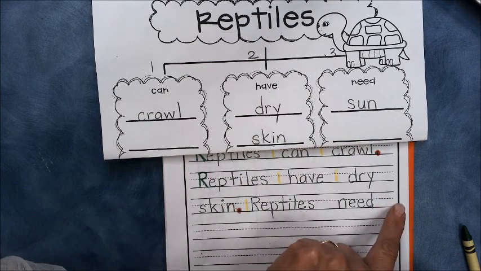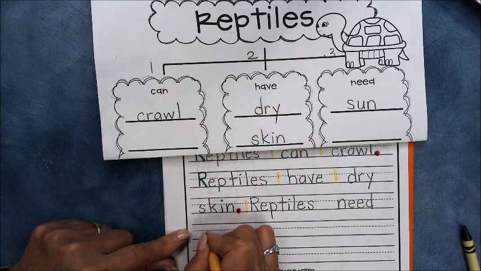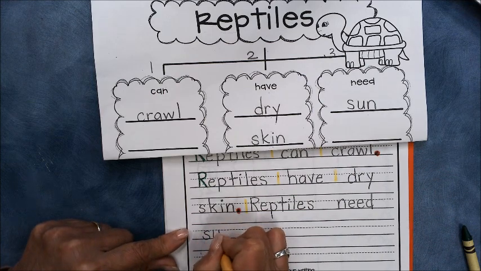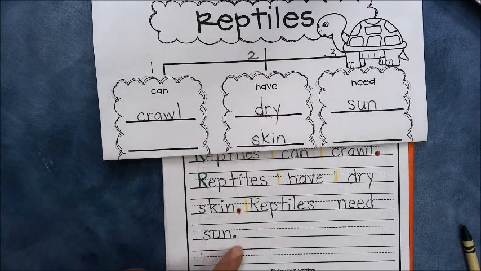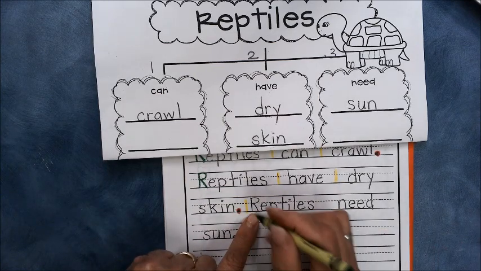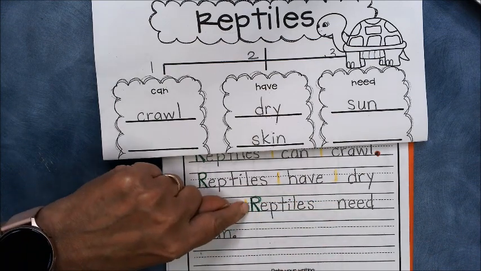Sun. I cannot fit it there, so I'm going to come down here. S-U-N. I'm going to copy that down. Sun. S-U-N. Period. That's the end of the sentence. Okay, reptiles need sun. I've got a capital at the beginning. Make sure that you have a capital.